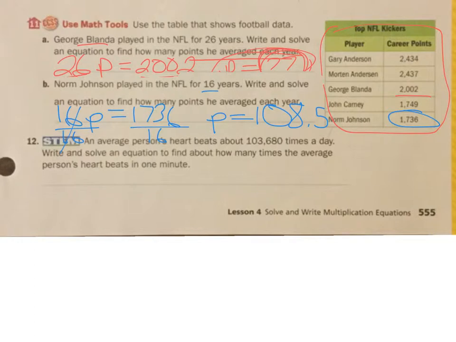And I want to make sure about that. I think he got that many points a year, 108.5. And he played in the NFL for 16 years. So I'm going to times it by 16. And when I do that on my calculator, it gets me 1,736, which is his career points. So it worked out. Okay?